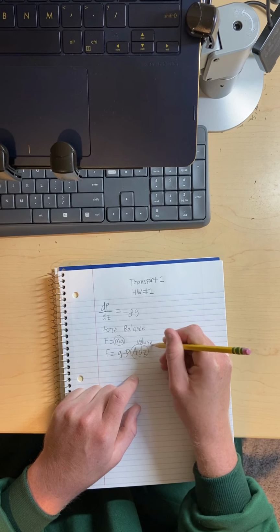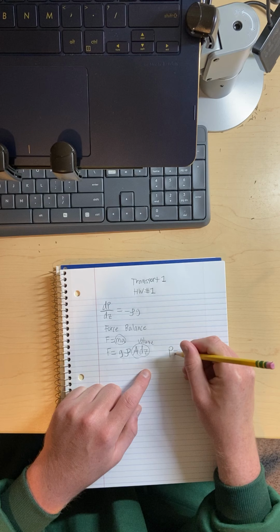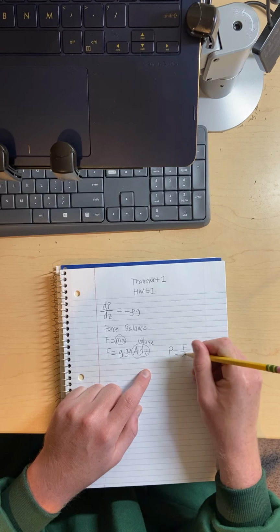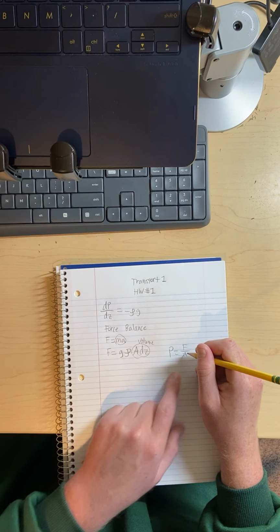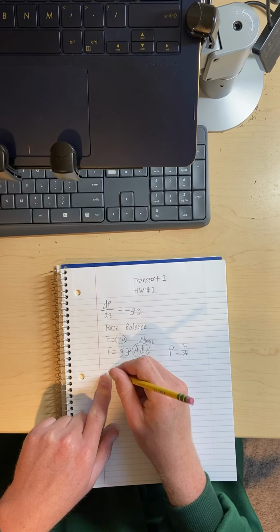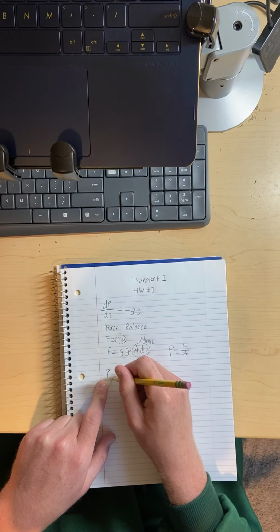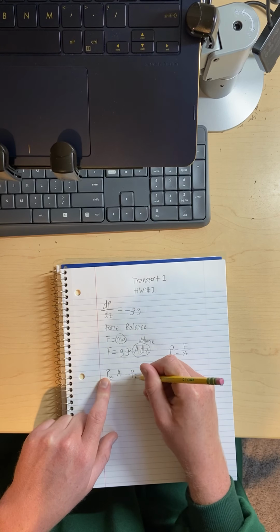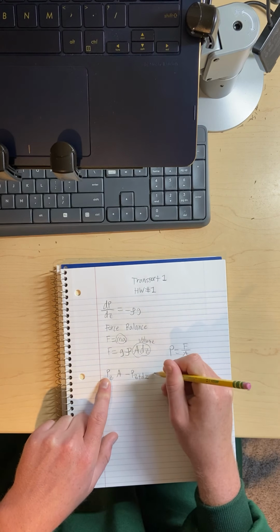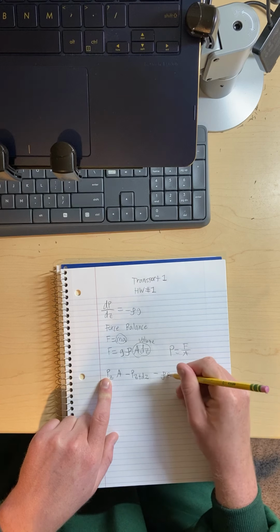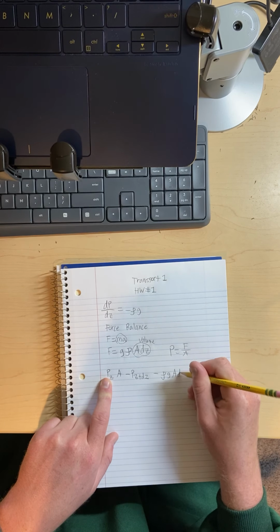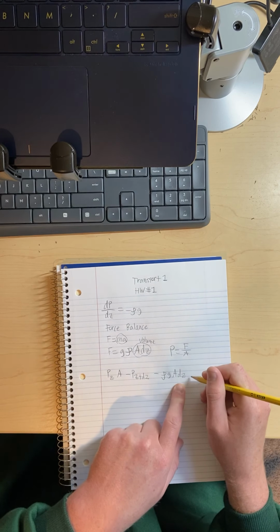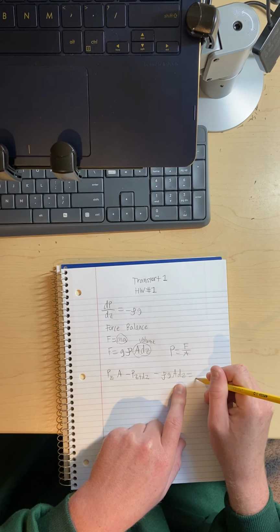And with that, we know that pressure equals F over A, so force over area. And with this information, we can then substitute and say that the pressure at Z times area minus the pressure at Z plus the displacement minus rho G area times displacement equals 0.